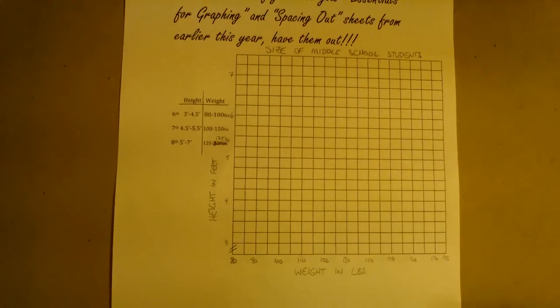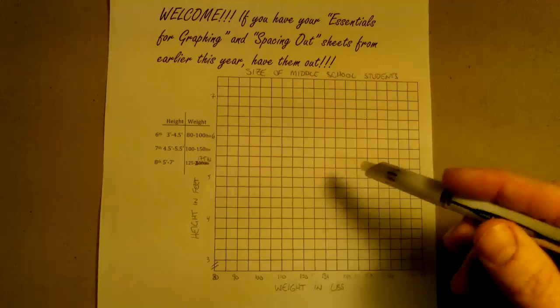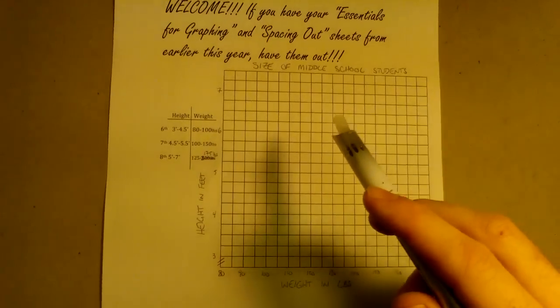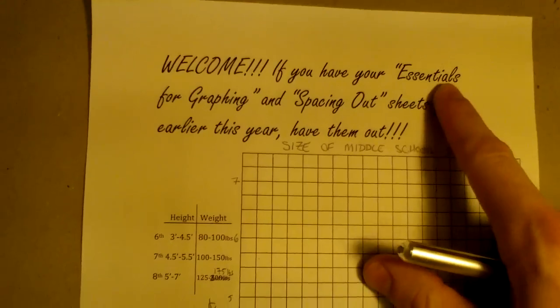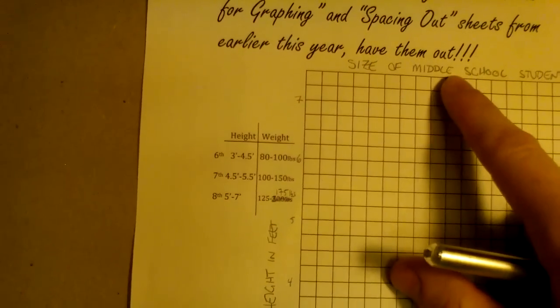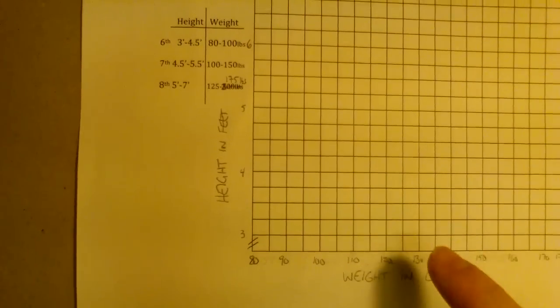So this is biome graphing. Well, this isn't actually it, but I'm going to show you an example of kind of what you are going to do. A couple of things. You might want to use that essentials of graphing that we had early on in the year, because it will help you remember things like the title and the variables and things like that.